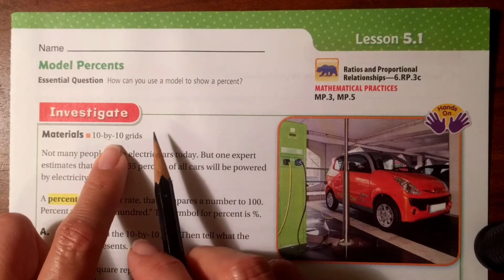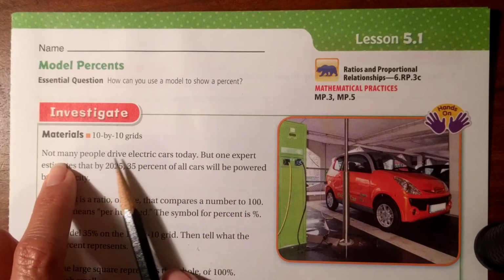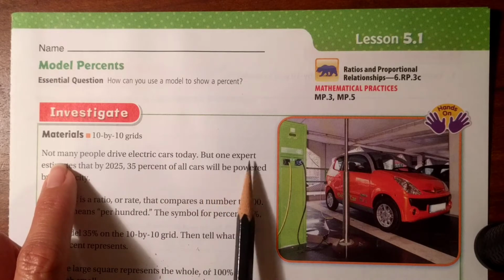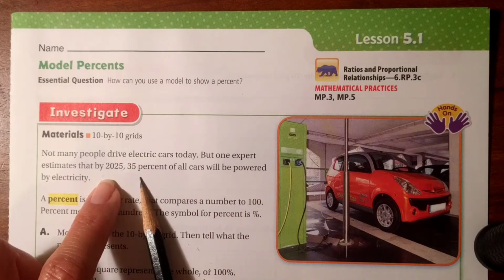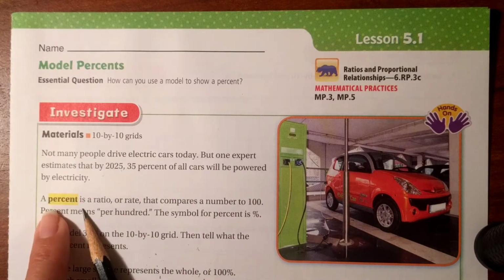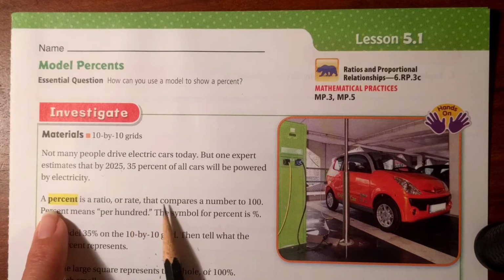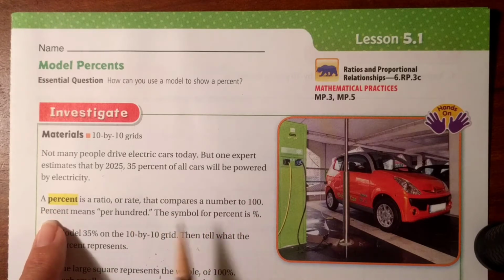They're suggesting that we use a 10 by 10 grid, which we'll do in the classroom. Not many people drive electric cars today, but one expert estimates that by 2025, 35% of all cars will be powered by electricity. A percent is a ratio or rate that compares a number to 100. A percent means per 100. The symbol for percent is this right here.